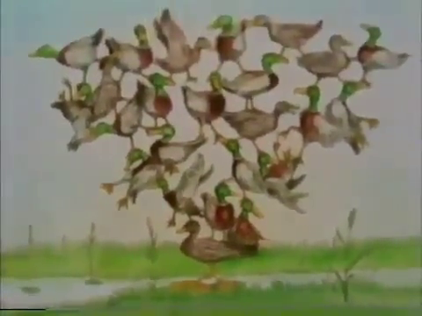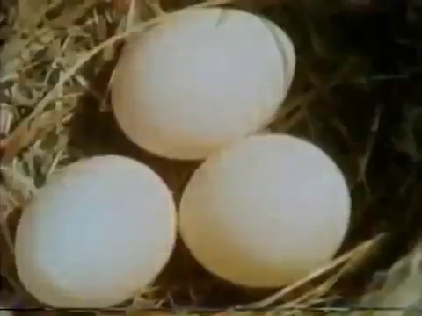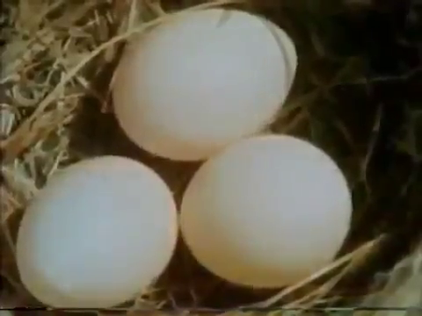The shell can withstand pressure from the outside, but a duckling, pushing from the inside, doesn't pack the crystals together, it forces them apart and the shell breaks. The eggshell works. It's a shape that protects its tenant and then yields when it's time for the duckling to emerge.